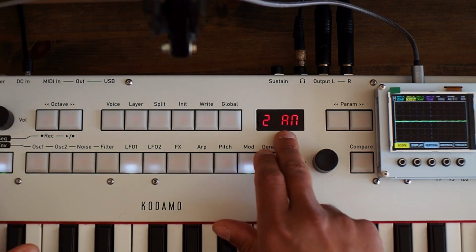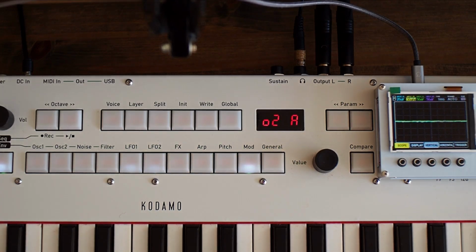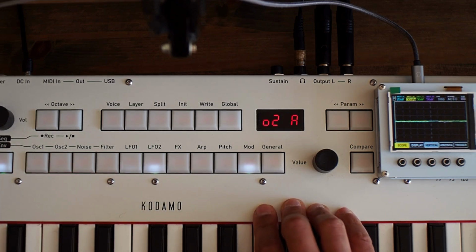So the mod wheel is routed to LFO2 amount. So let's hear the mod wheel in action. So that's another interesting setting.